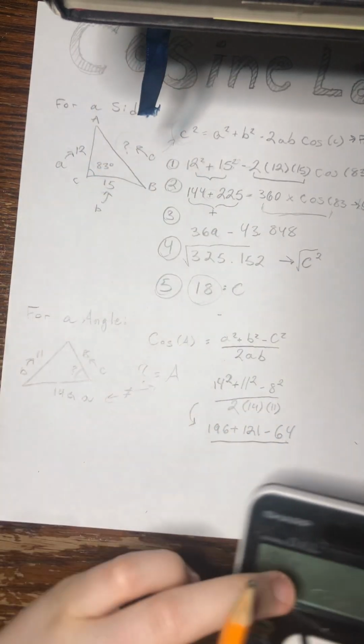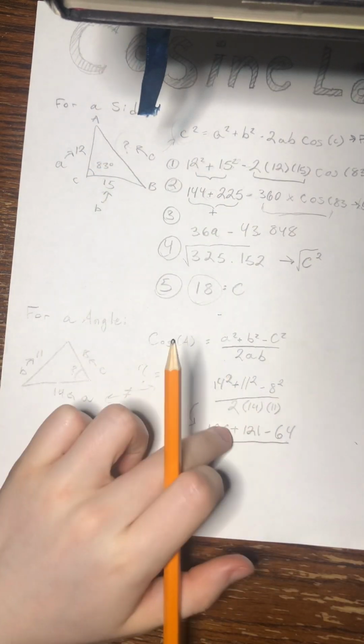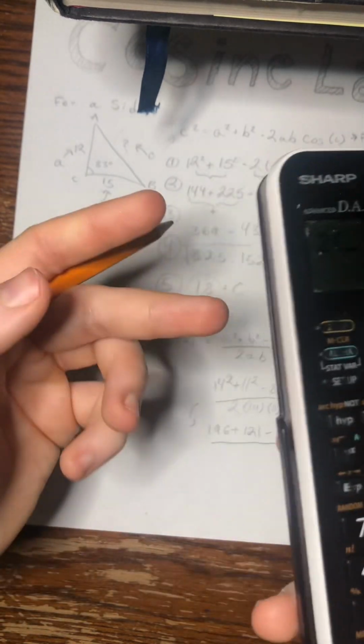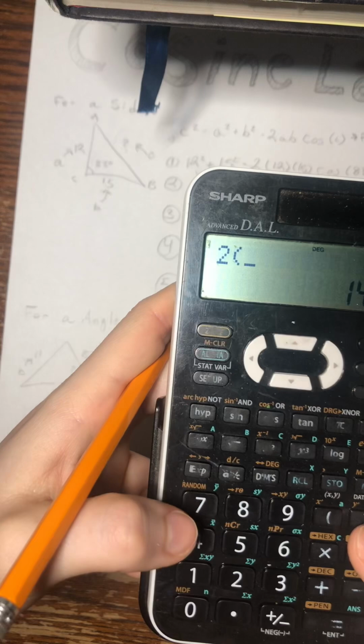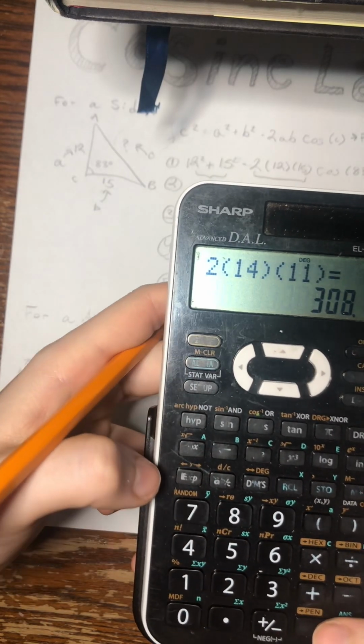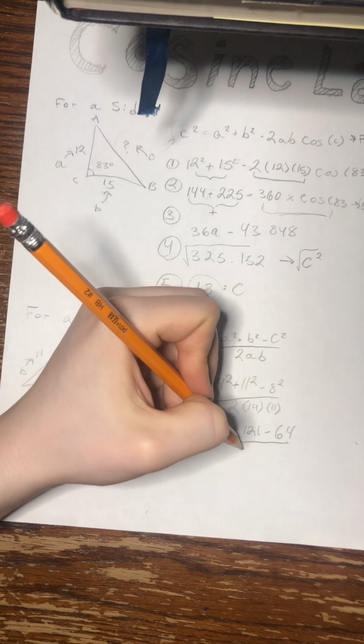Okay, and then we just write this number out in the same way, so I'll show you how to do that on your calculator. You will go 2, your 14, and then your 11. And that gives you an answer of 308.